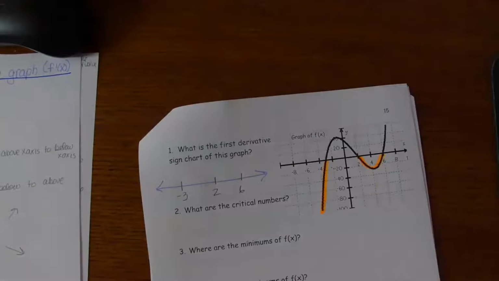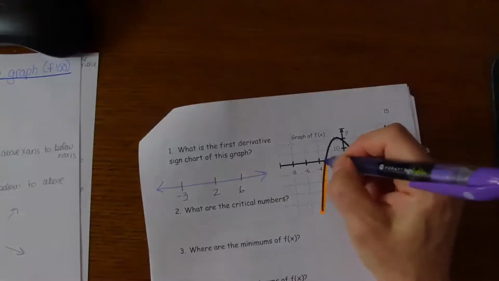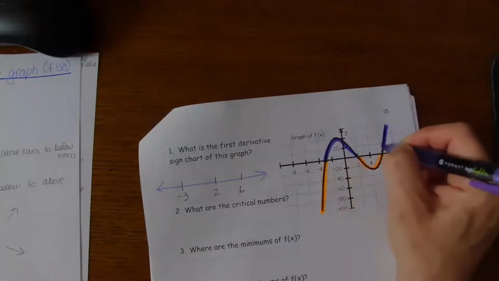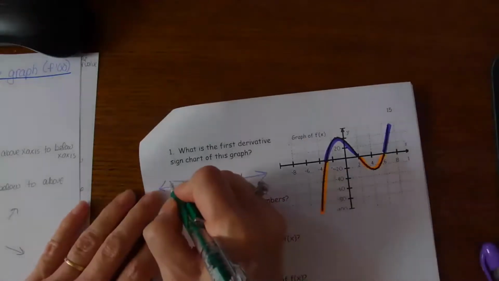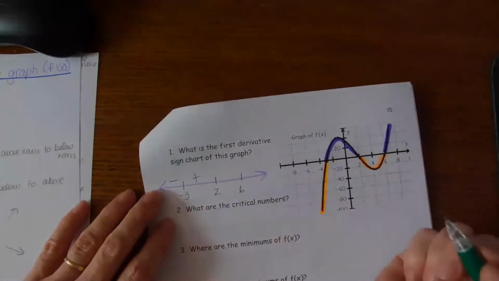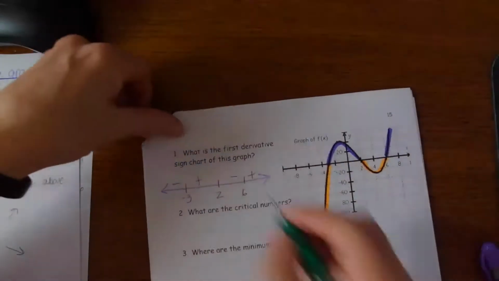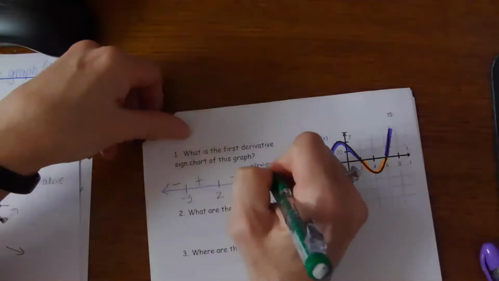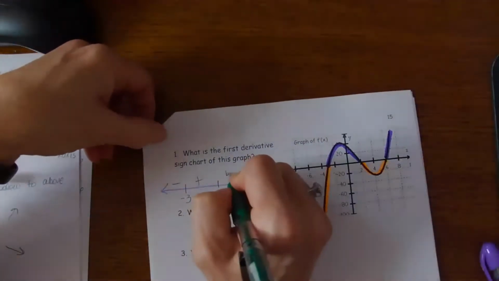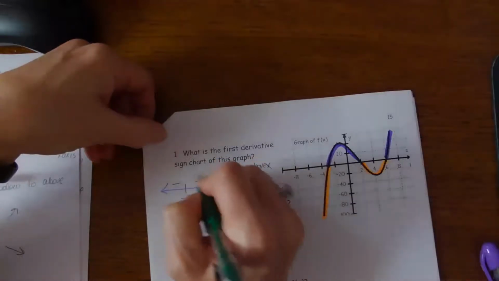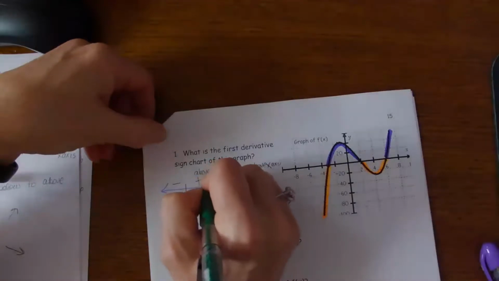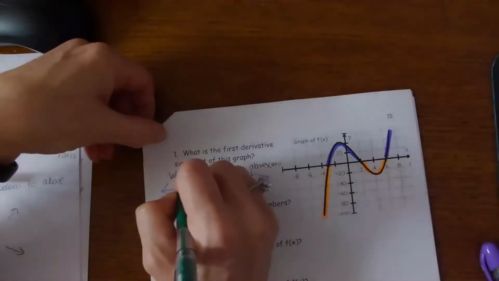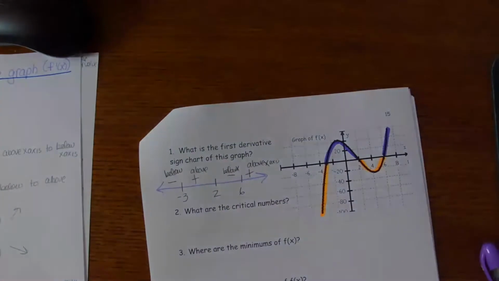Positive or negative? Negative, because they're below. What are the purple parts? Well, there you go. So what order does this go? Negative, positive, negative, positive. And make yourself a note. Above X, below X, axis. Above, below, right? So not hard to make a sign chart, right?